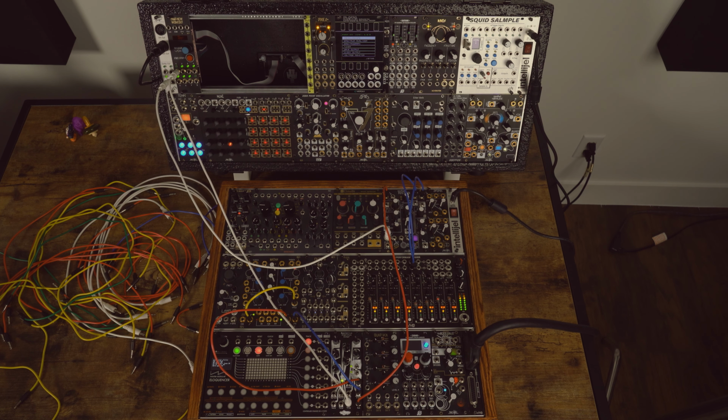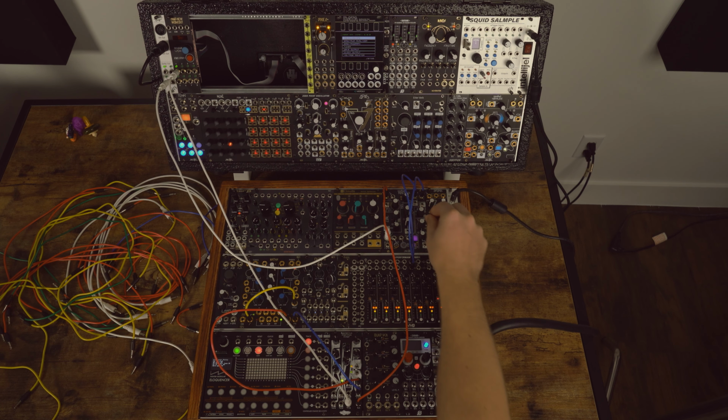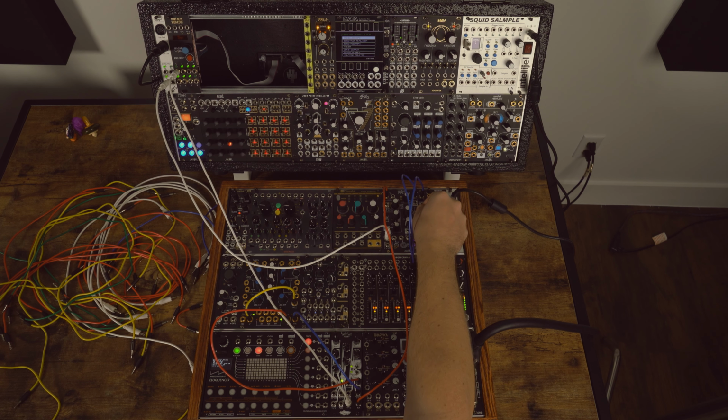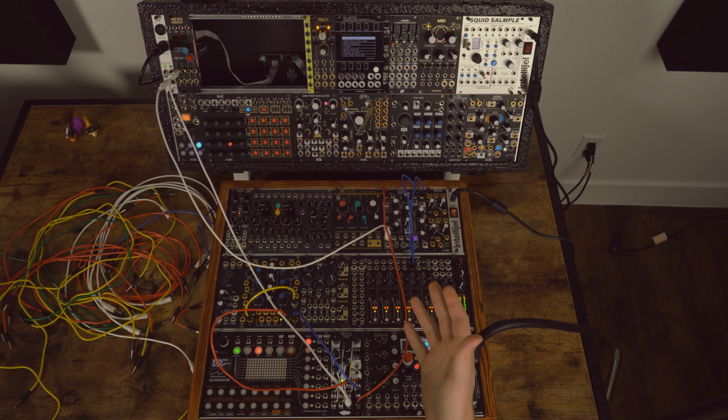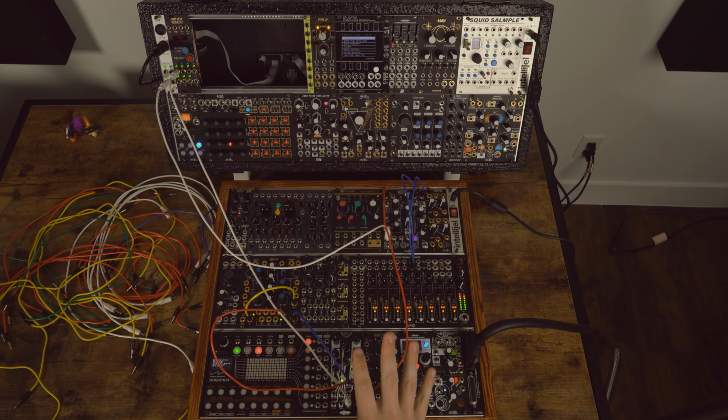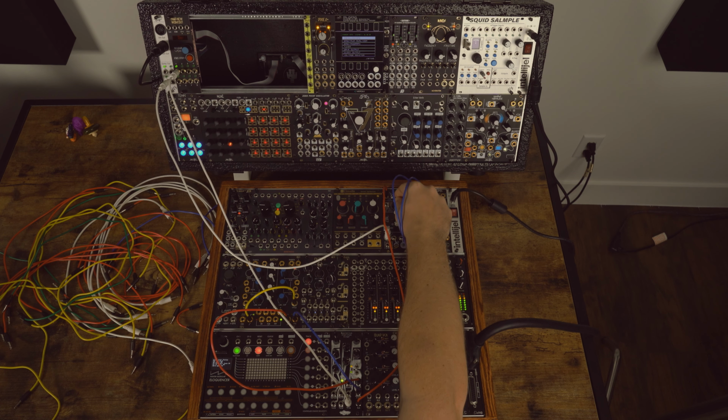So for the trigger input, oh, whoa, holy shit, oh, that's pretty cool. Where did that come from? See, this is the fun stuff right here, man. You just throw some stuff in here and you start getting some cool stuff, man. This is why I love sound design so much.